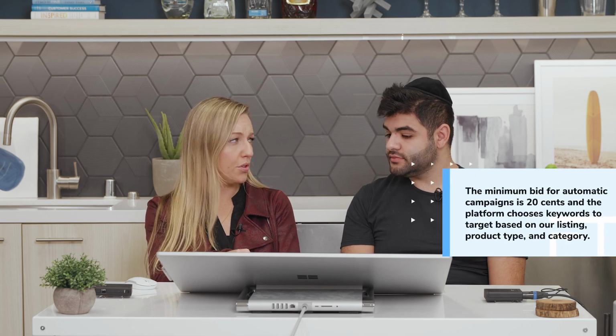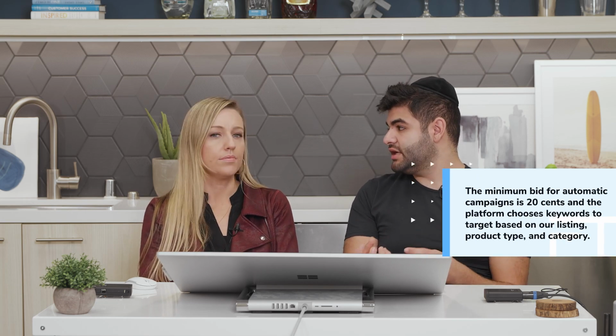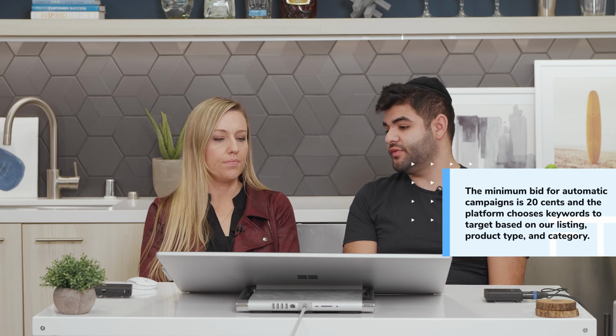That's amazing. Wow. Can you go a little bit more into detail about automatic versus manual campaigns on Walmart? Yeah, for sure. So there are two types of campaigns you could run, automatic and manual, at the highest level. With automatic, your minimum bid is 20 cents. And when you run automatic campaigns, it chooses keywords to target based on your listing, based on the category, and things like that. Is it based on the product type mostly? It's a lot based on your product type, your content in your listing, things like that.